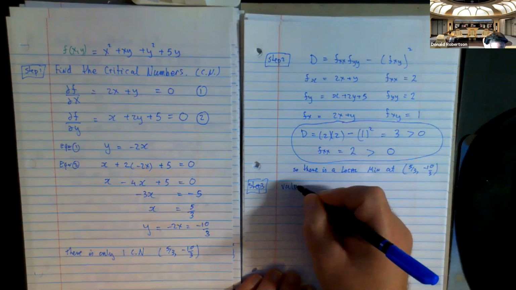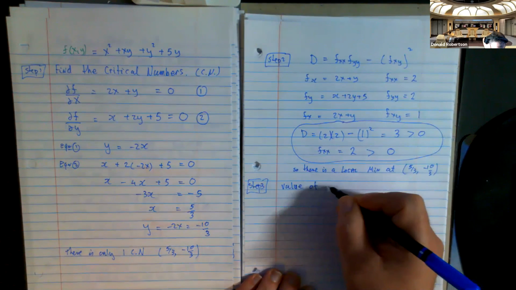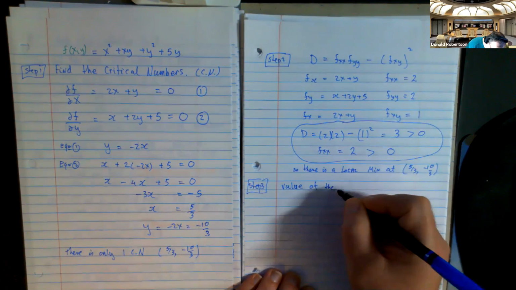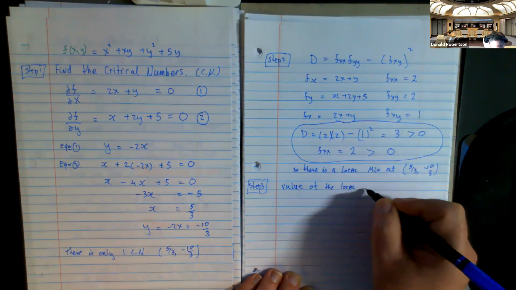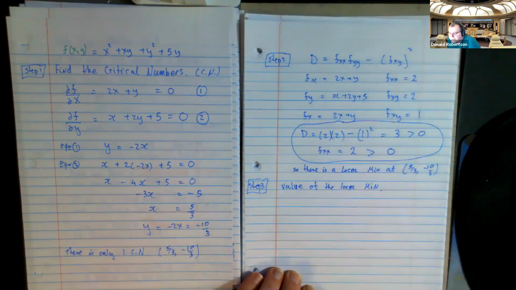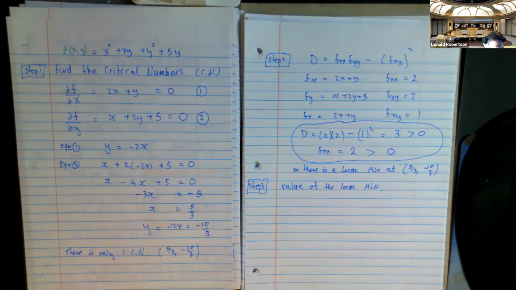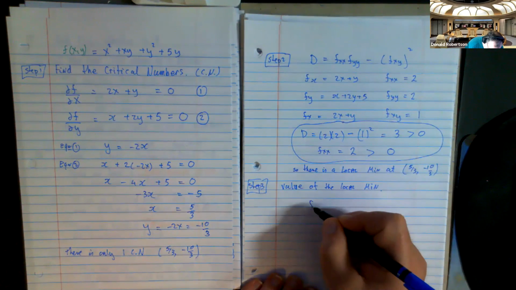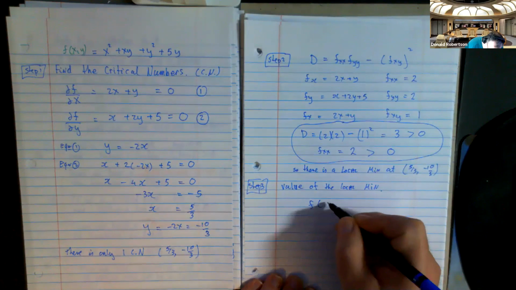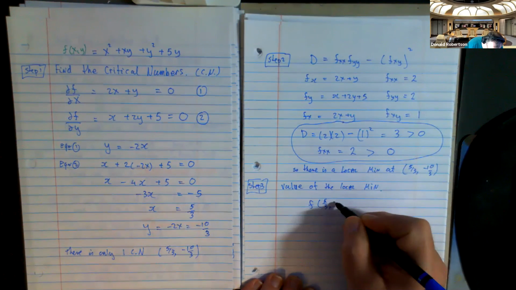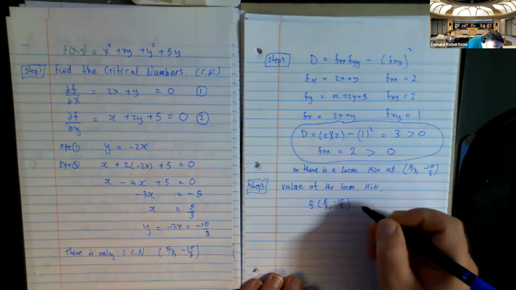Now we have step 3. You're very often asked to find the value of it. In other words, how high up or how low down is this local minimum? Which means you are going to find the value of the function at 5/3, -10/3.